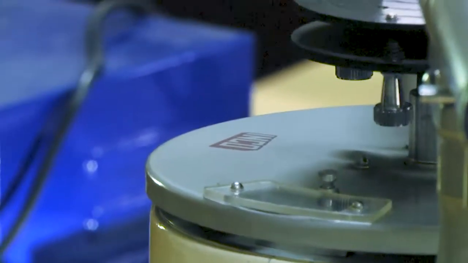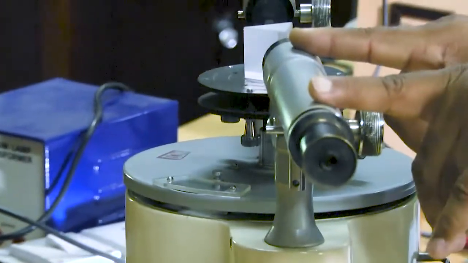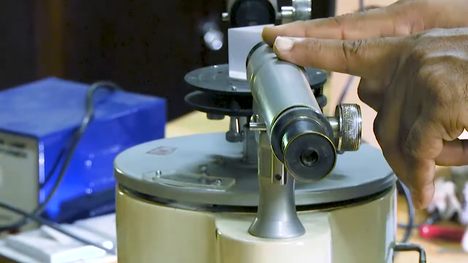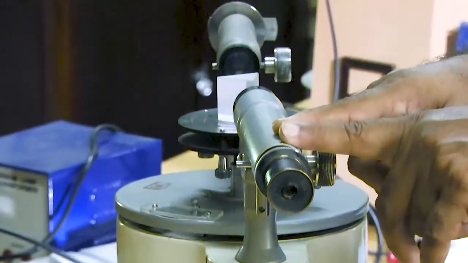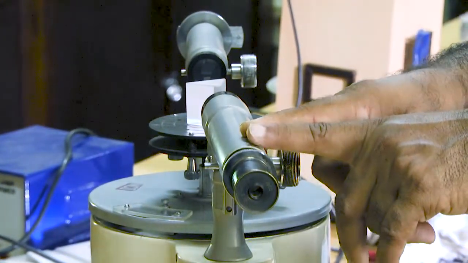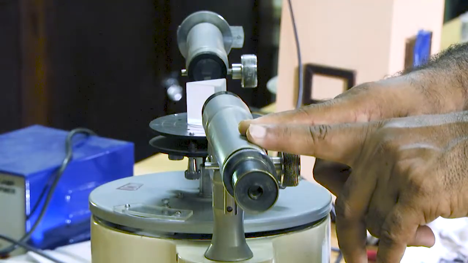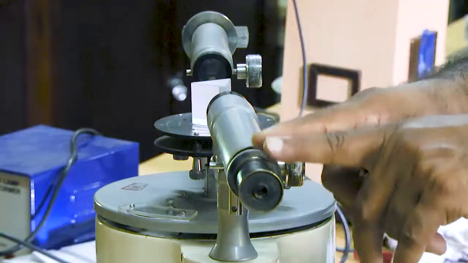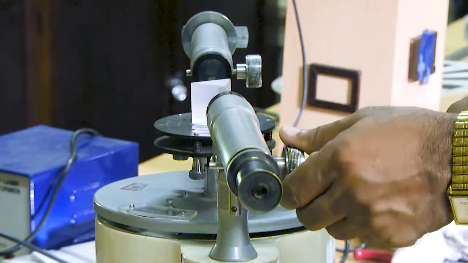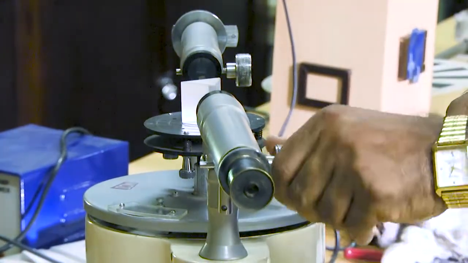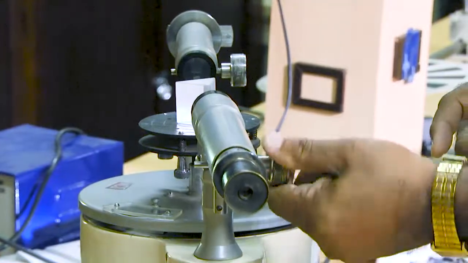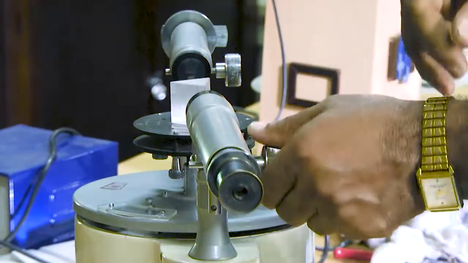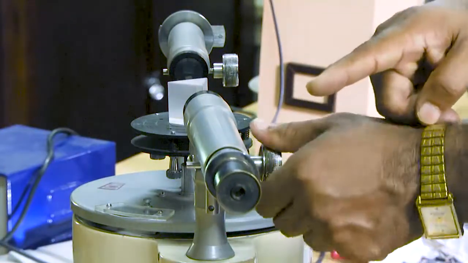So what is there in the telescope? One lens is there, parallel rays come in, and they form the image at the focal plane. I have to put the screen, the eyepiece, at the focal plane, so I need movement of the eyepiece. That's why this is the knob for movement of the eyepiece, the crosswire.